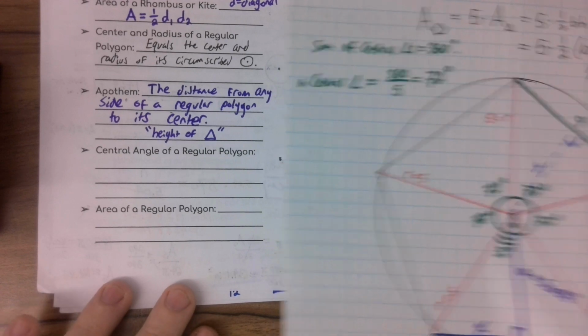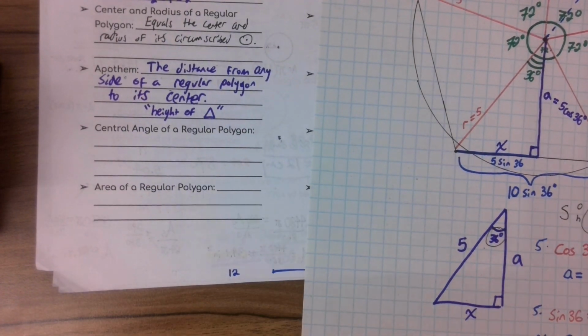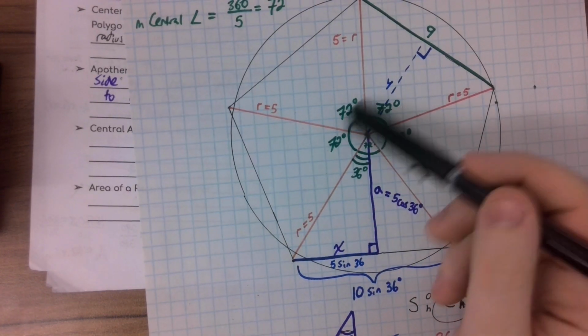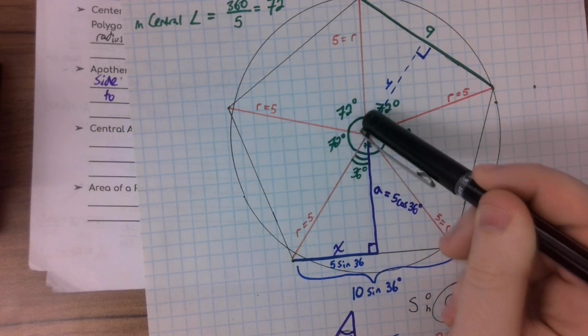Let's start by getting these definitions in, and then I will give you the formula we can use that'll make things a little easier. First things first, the central angle of a regular polygon. That's when we found the central angle here. It's all of these angles.